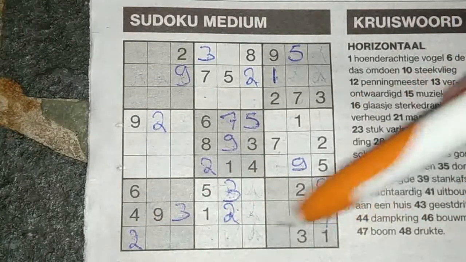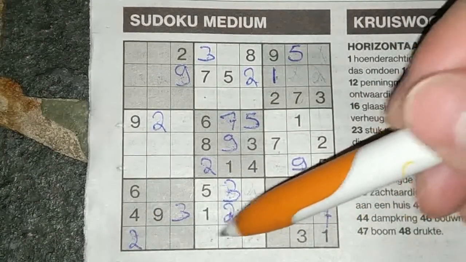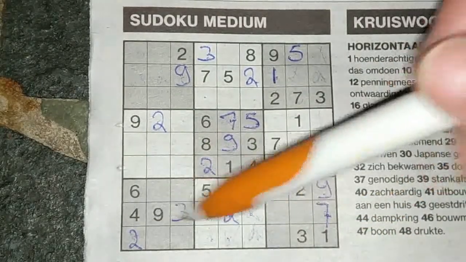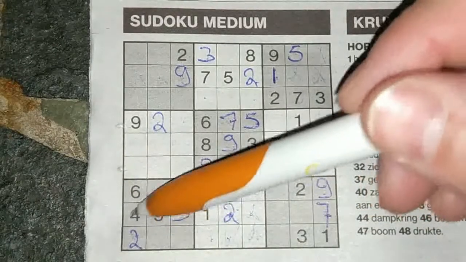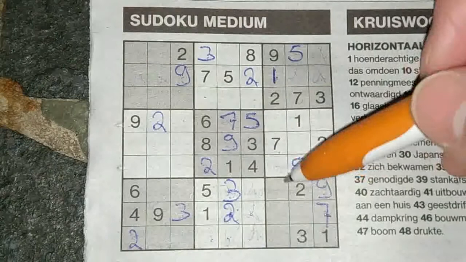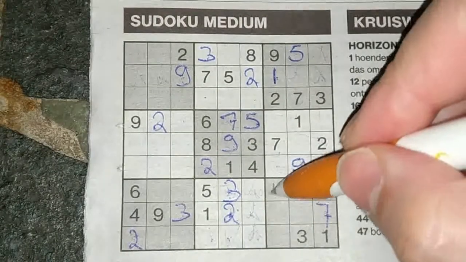So in the last row, we have a 4 in one of those boxes. In the row above, we have a 4 over there. So in this row, the only place for a 4 should be here.